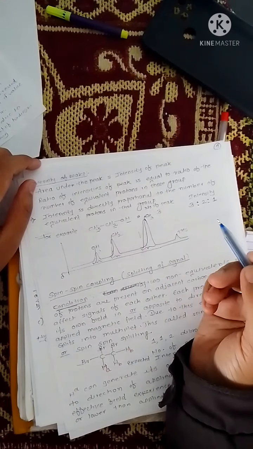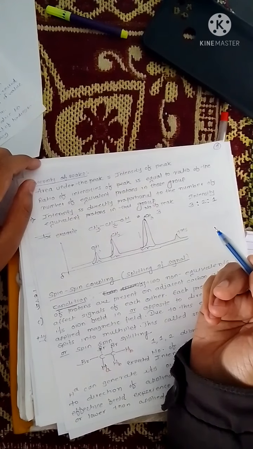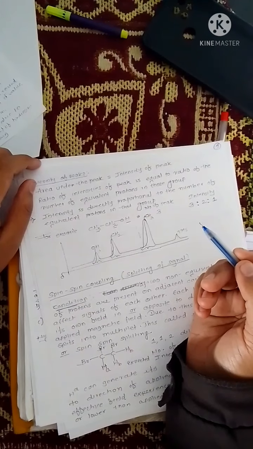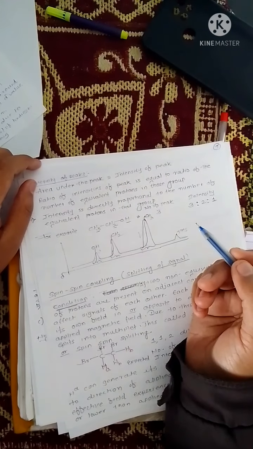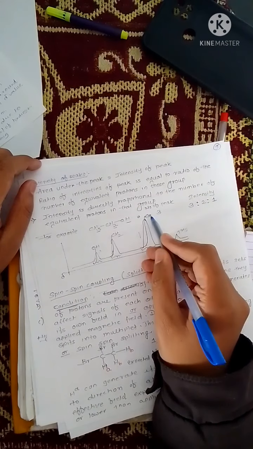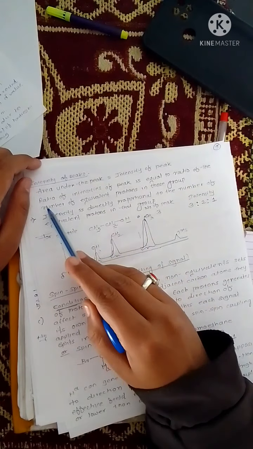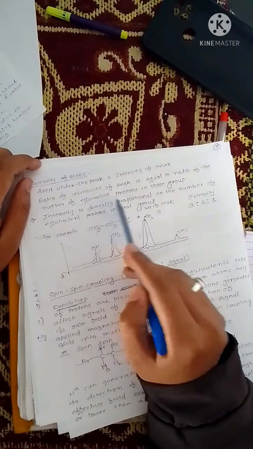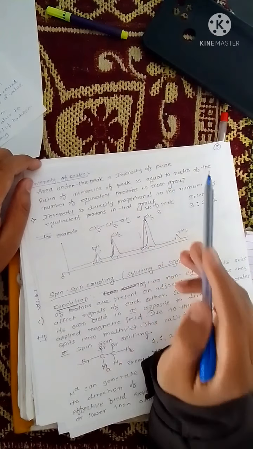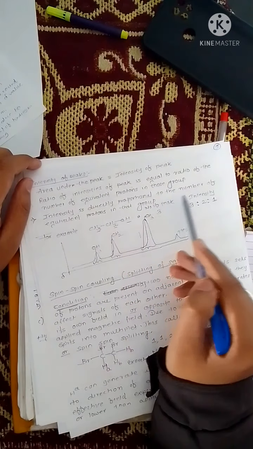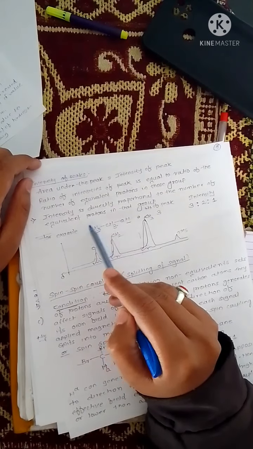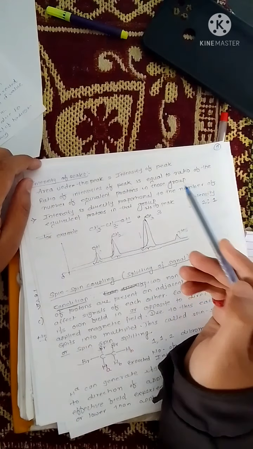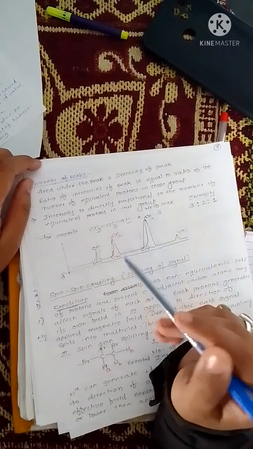and from that height a chemist is able to find out how many protons are present in that group. For example, ratio of intensity of peak is equal to the ratio of number of equivalent protons in the group. Intensity is directly proportional to the number of equivalent protons in that group. Just we are going to understand this statement.